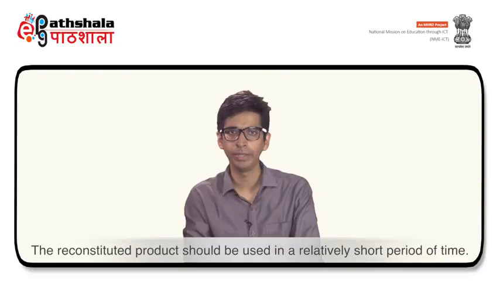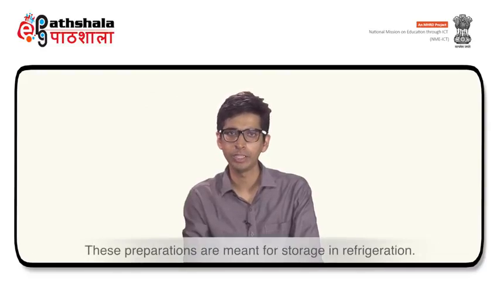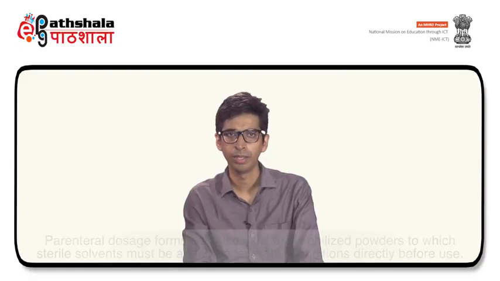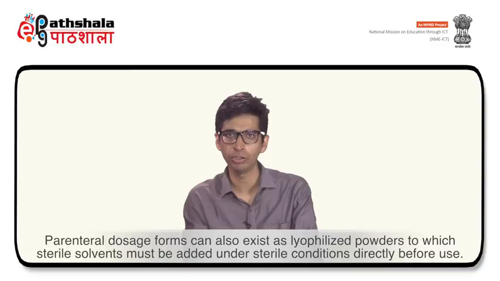The product should be used in a relatively short period of time. These preparations are meant for storage in refrigeration. Parenteral dosage forms can also exist as lyophilized powders to which sterile solvents must be added under sterile conditions directly before use.